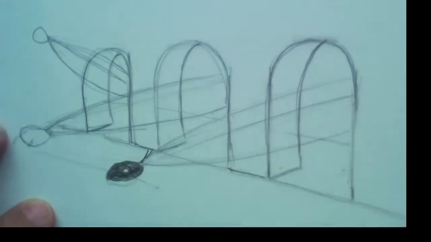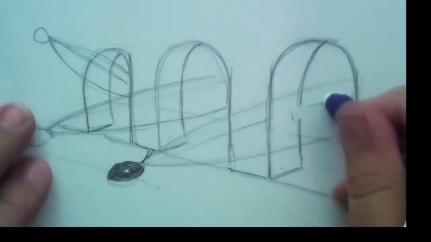Just put some texture here. Okay, now what I'm going to do is I'm going to clean this up.